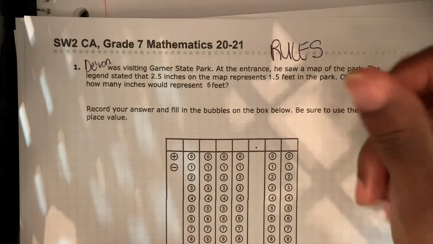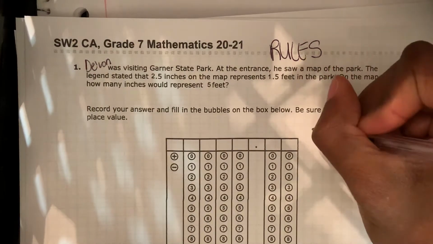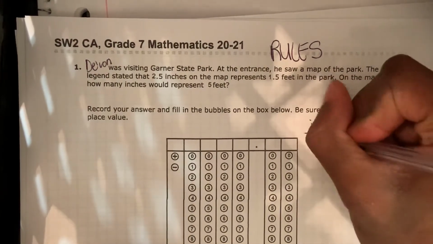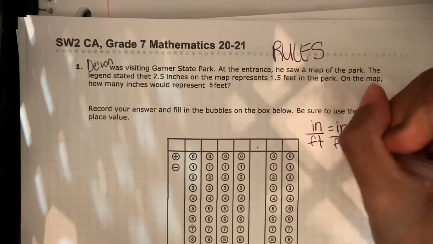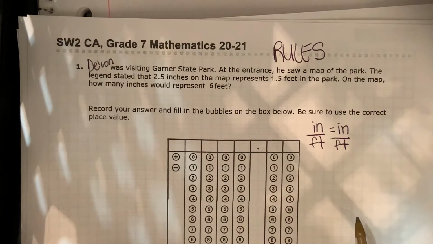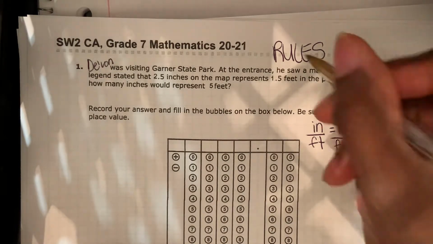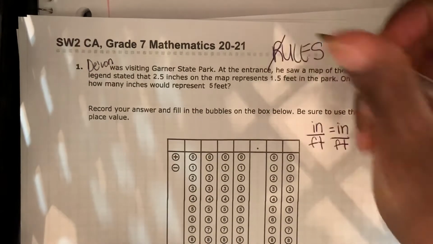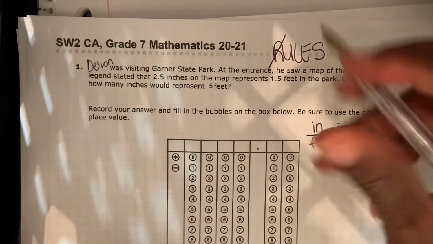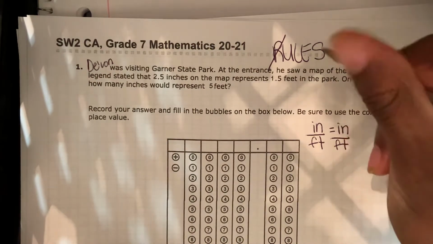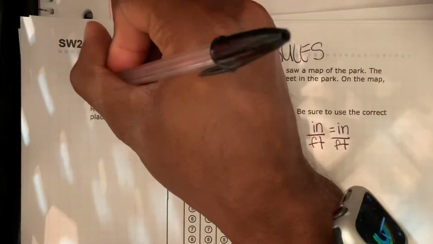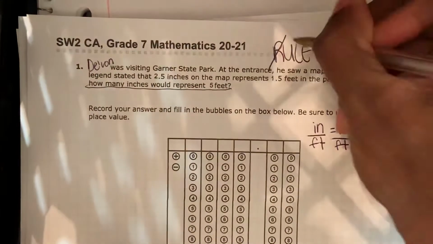So this is the formula that we're going to use. We're going to use inches over feet equals inches over feet. Okay? So now we're going to multiply. So it tells us here, after we read the word problem, we analyze the specific question. I'm going to show you the numbers specifically that we circle. All right, so let's see. How many inches would represent 5 feet?